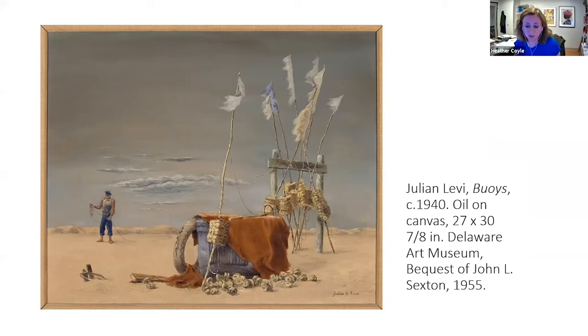The show and this painting were so popular that Edith Halpert wrote to Sexton asking to keep the work a bit longer after he'd bought it, as the exhibition was being extended, and this was one of the most popular works in it.